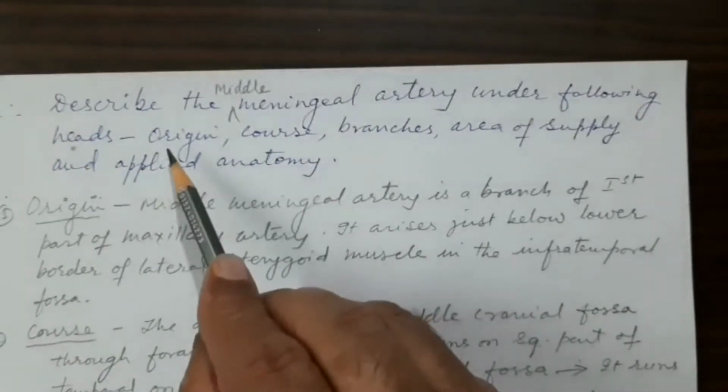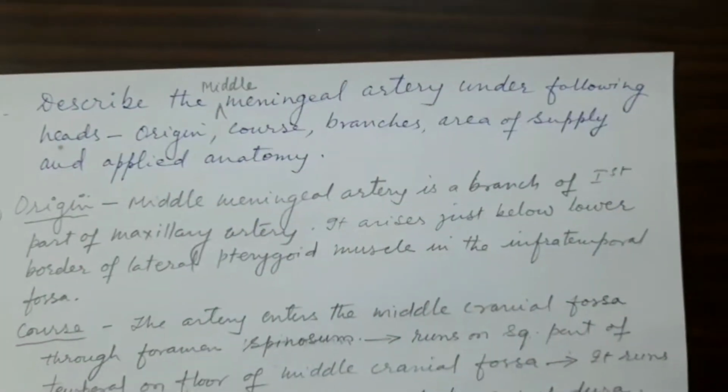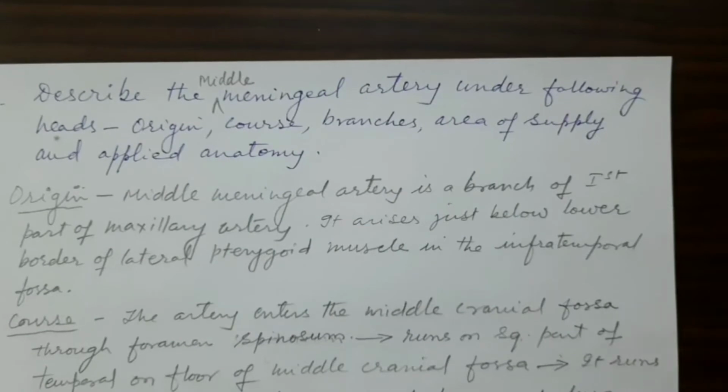Okay, let us come to the first point, the origin. The origin of the middle meningeal artery is as a branch from the first part of the maxillary artery. The maxillary artery runs in the infratemporal fossa as the terminal branch of the external carotid artery, which, just behind the neck of the mandible, divides into two terminal branches. Forward running is the maxillary artery and upward running is the superficial temporal.